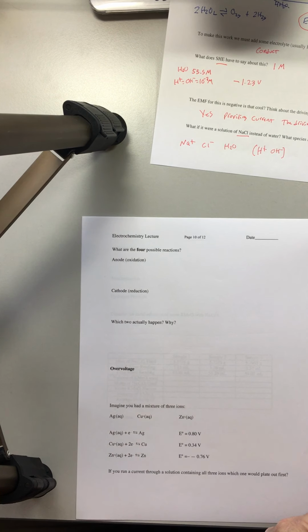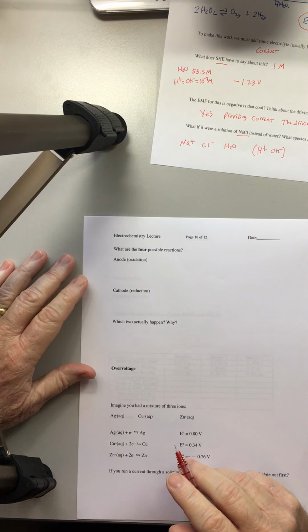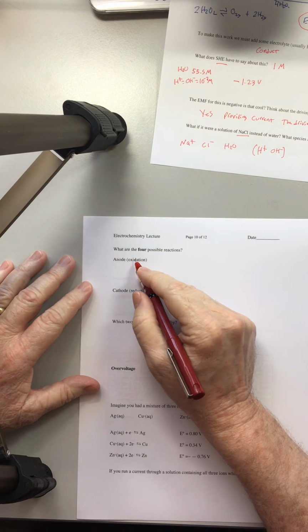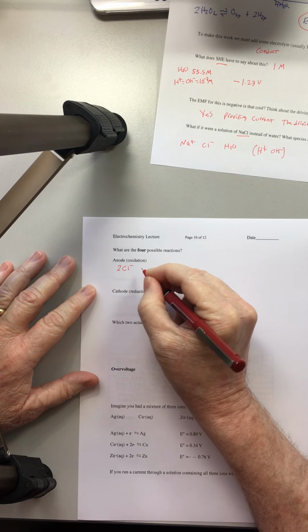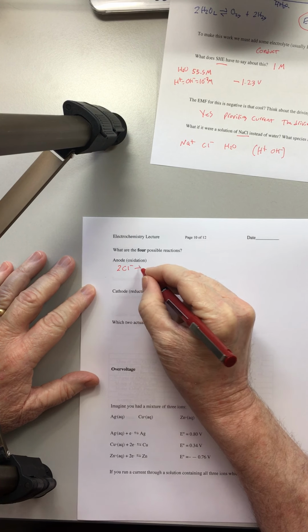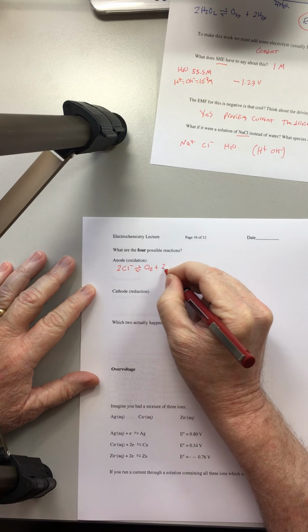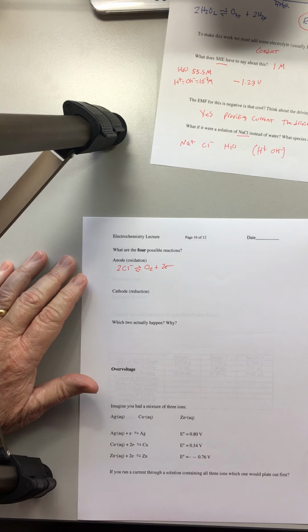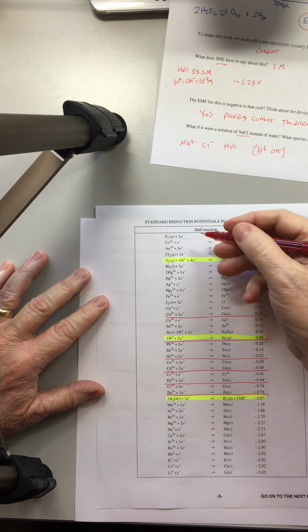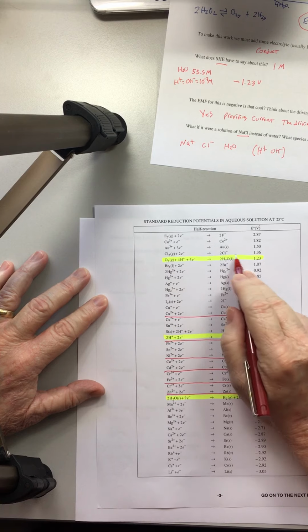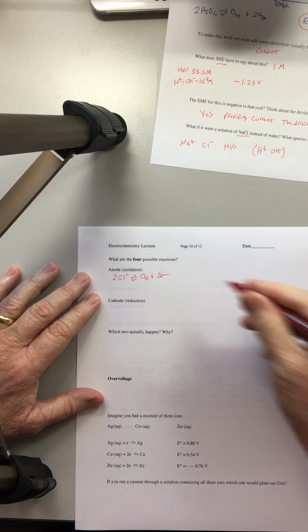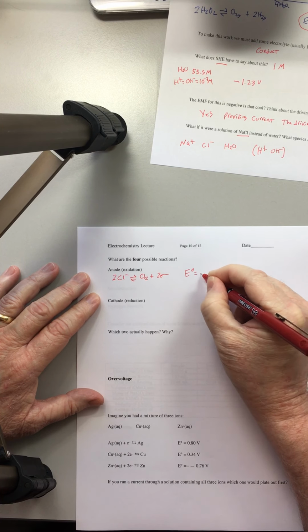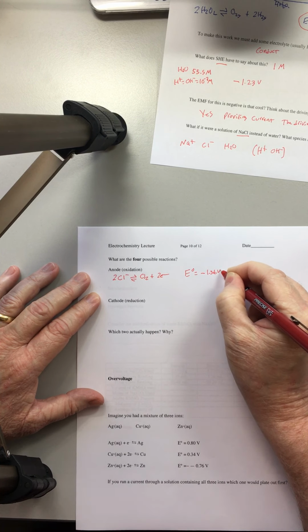So there are 4 possible reactions that can happen, 2 at the anode and 2 at the cathode. Anode's the oxidation, cathode's the reduction. So because of the chloride ions, we could have 2 Cl minus giving us Cl2 plus 2 electrons. And when I go over here and find the chloride reaction, okay, that's going to be a negative 1.36 volts. So E naught equals negative 1.36 volts.